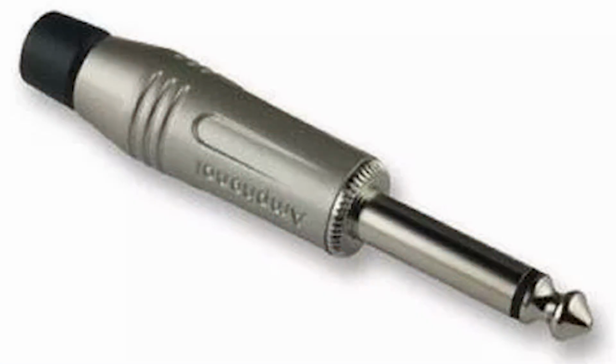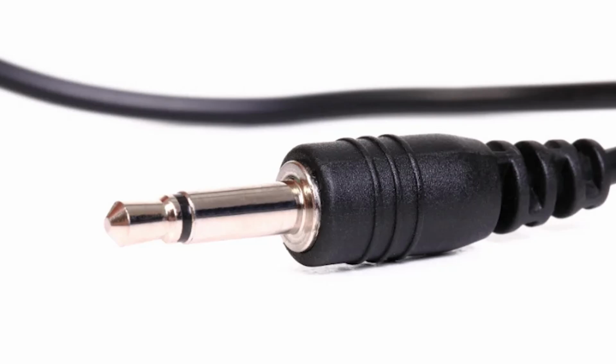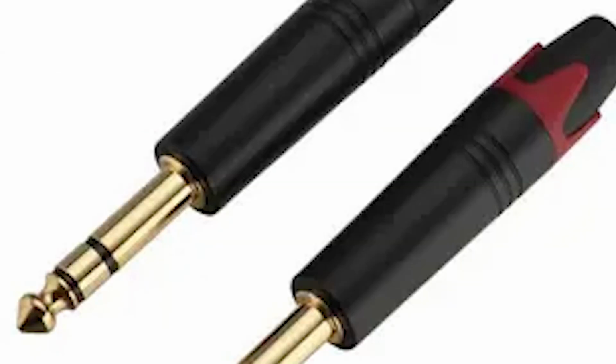Alright, the second connector that we use in sound production or audio production is the jack connector. There are various sizes of the jack connector, but the one you are most familiar with when people say the jack connector is actually the 1/4 inch jack. We have the 1/8 inch jack. We have the 1/4 inch jack, but the most common one is the 1/4 inch jack.